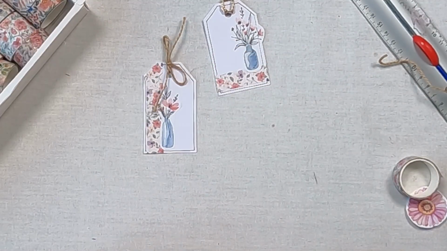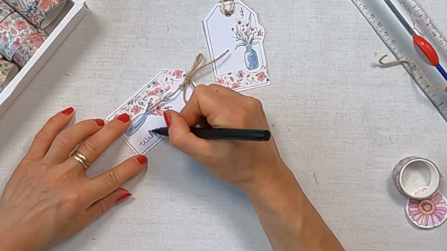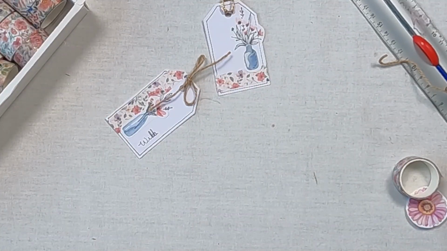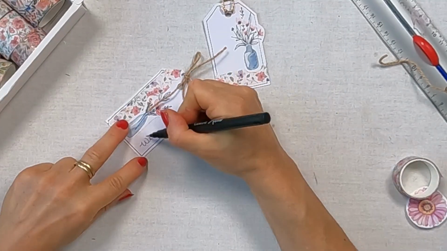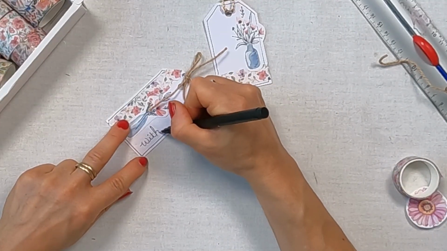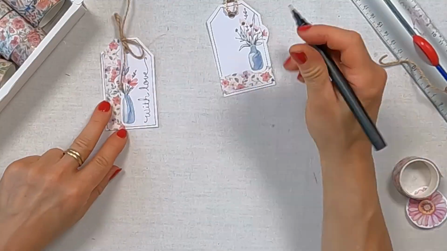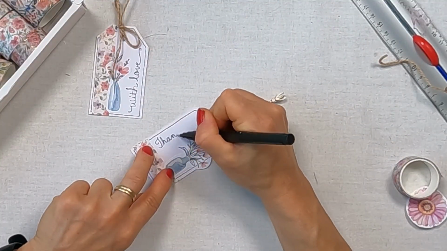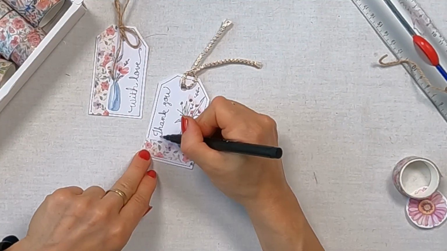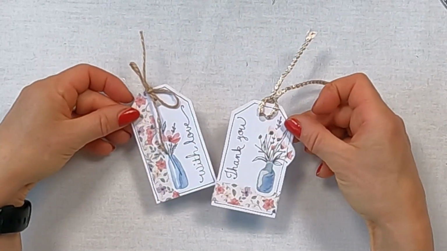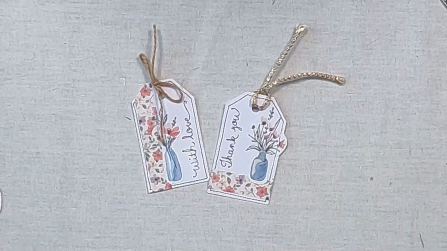And here you can write a name or you can write a little message. So this makes for a lovely little addition to your gift.